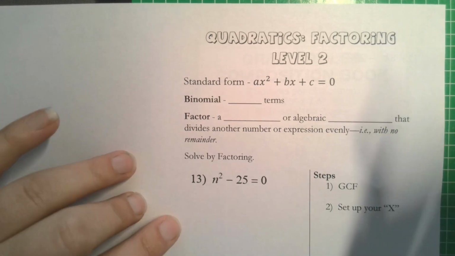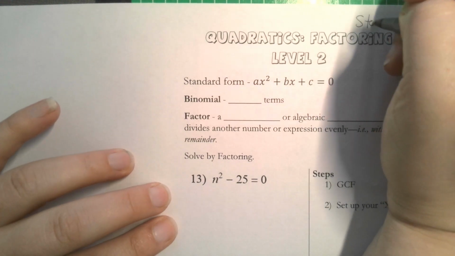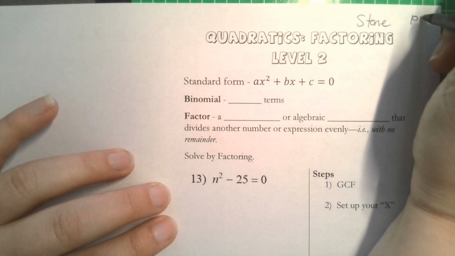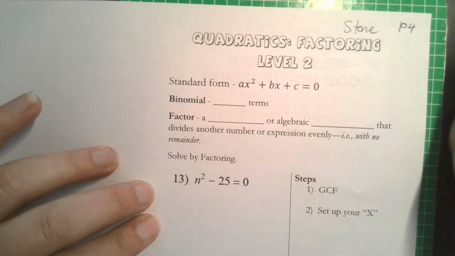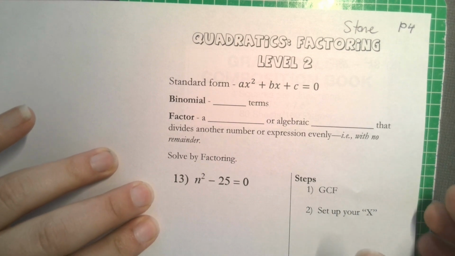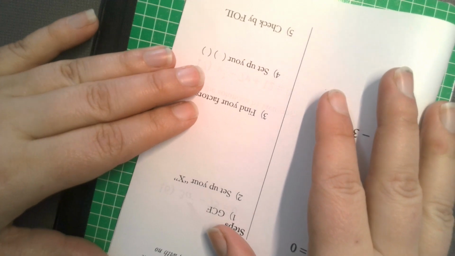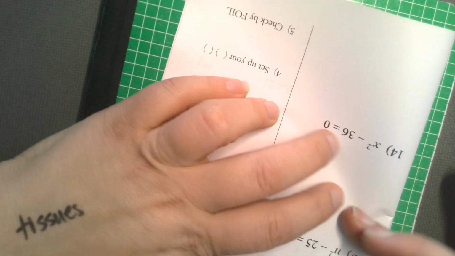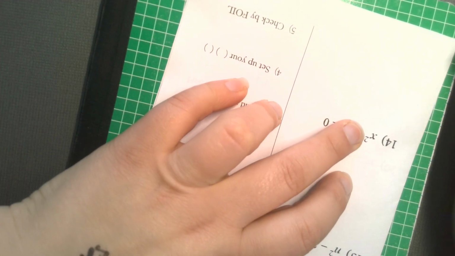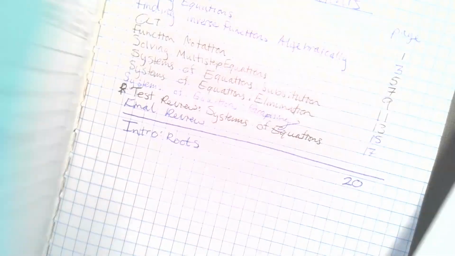All right, guys, go ahead and put your name at the top. Put what period you're in, so if it falls out of your journal, we can get it. Go ahead and fold it in half. And we're going to get this in our journal.